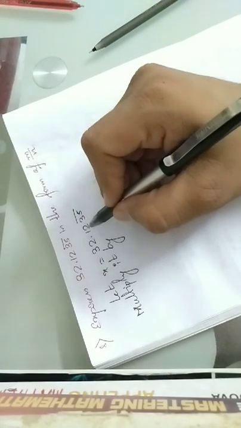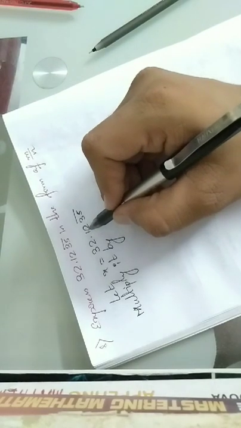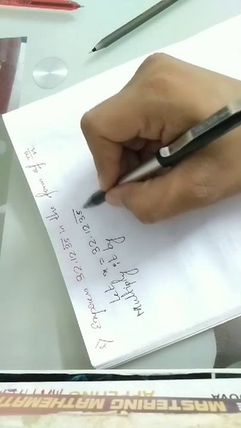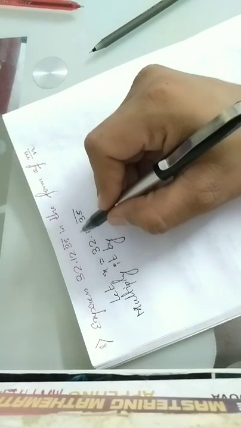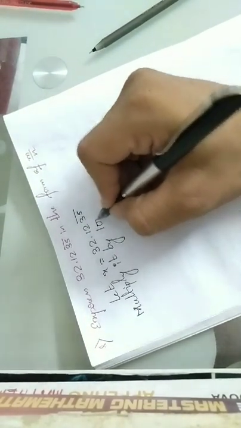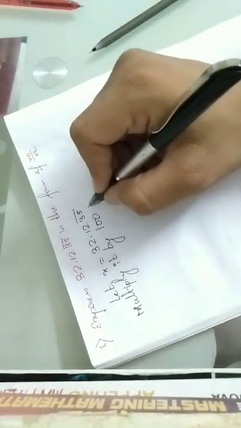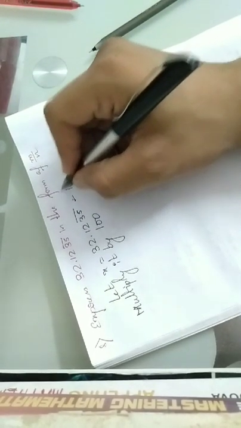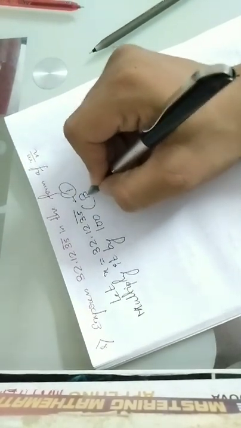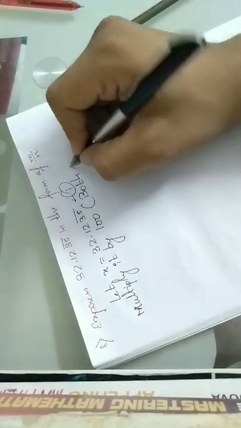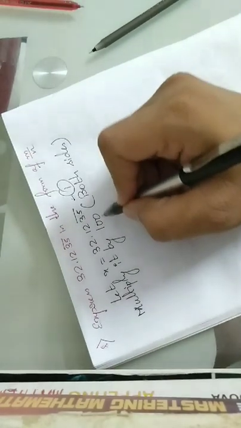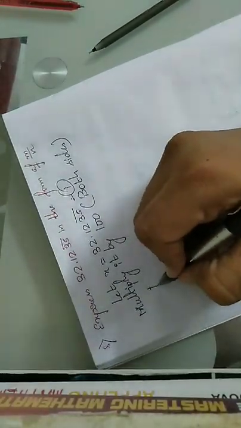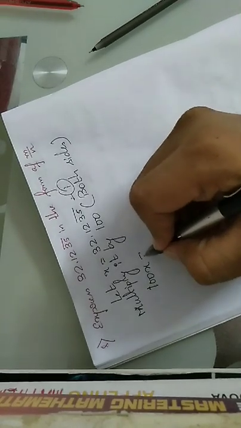Now you need to multiply it by how much? I just told you in the last question how to do it. After 2 decimal places, 1 and 2, you will be getting the repeating digits. So you need to multiply it by 100 on both sides. I just forgot to write it over here. So x into 100 gives you 100x.